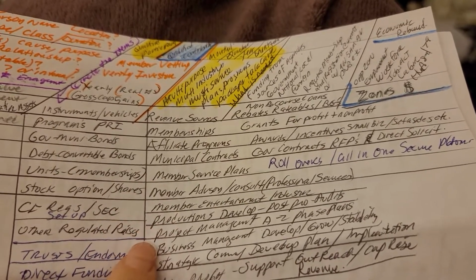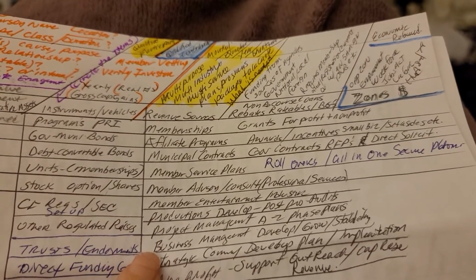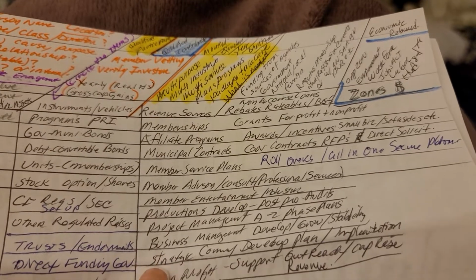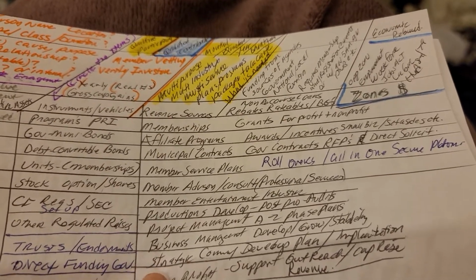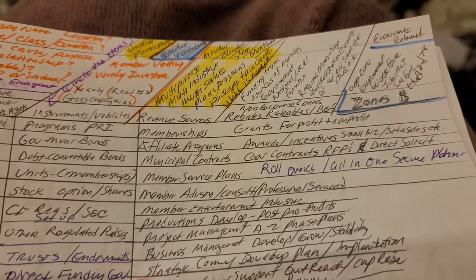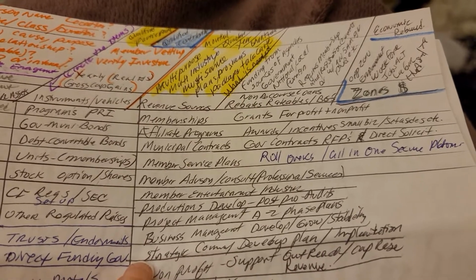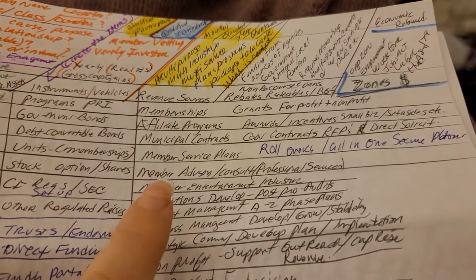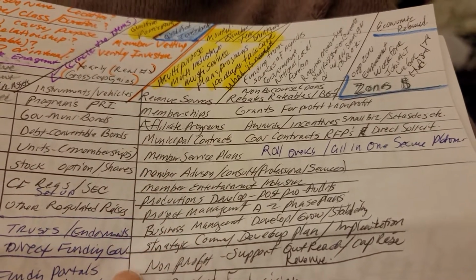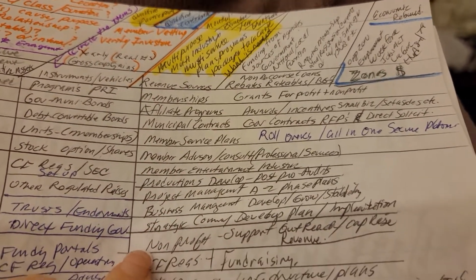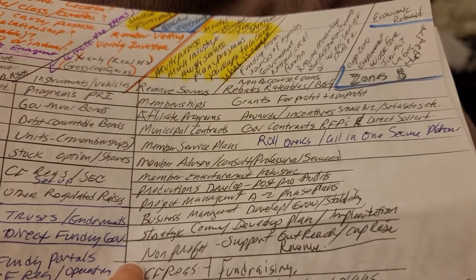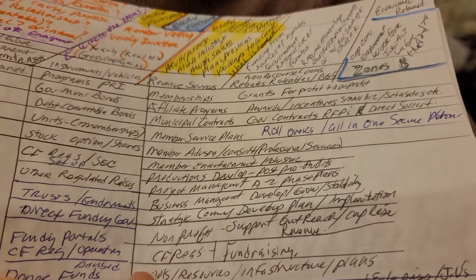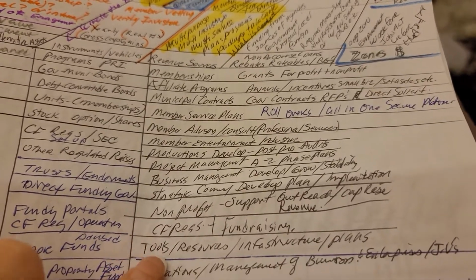Then we have business management, development, growth and strategy for stabilization, reemerging in the market. And then strategic community development plan and implementation with services and facilities or without, nonprofit support, outreach, revenue building, and cap raising, including our CF regs and fundraising methods.